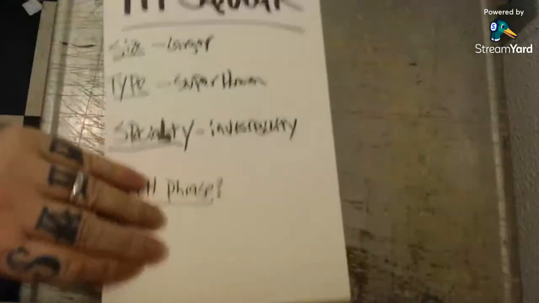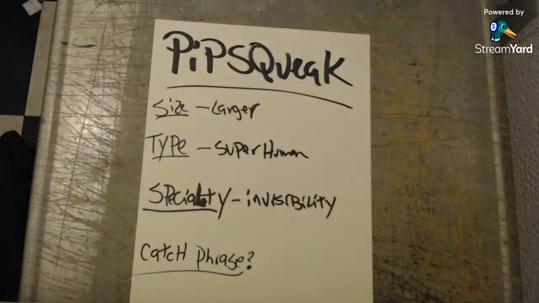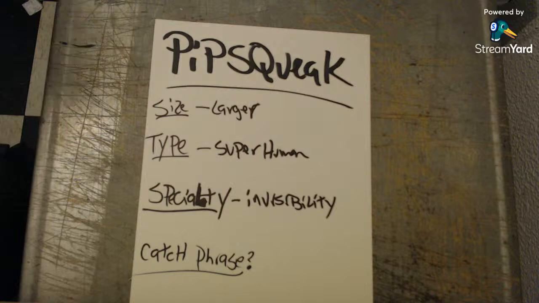We want to give him a catchphrase. It's really hard to draw invisibility. I mean, you have other choices. Oh, John said a scarecrow that can separate himself. Oh, that's cool. See, that's a good idea.